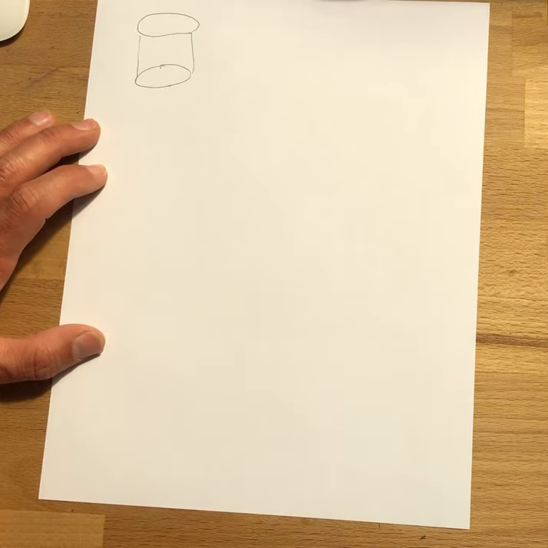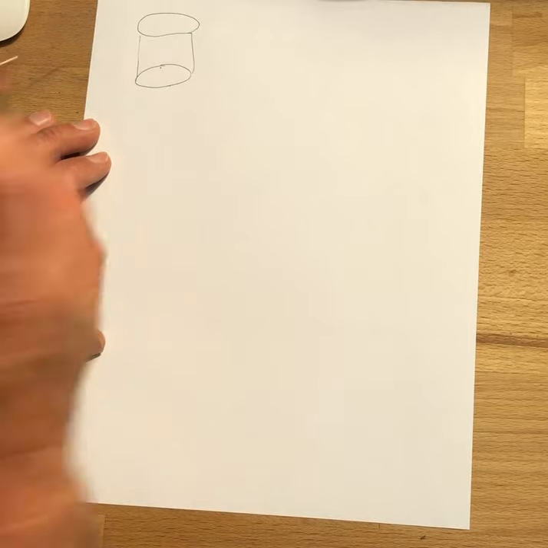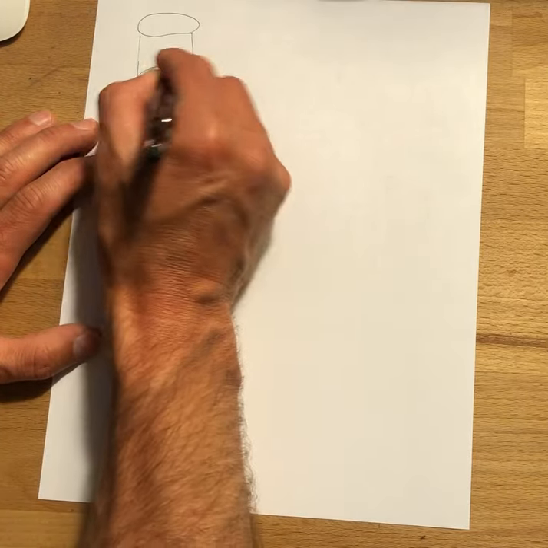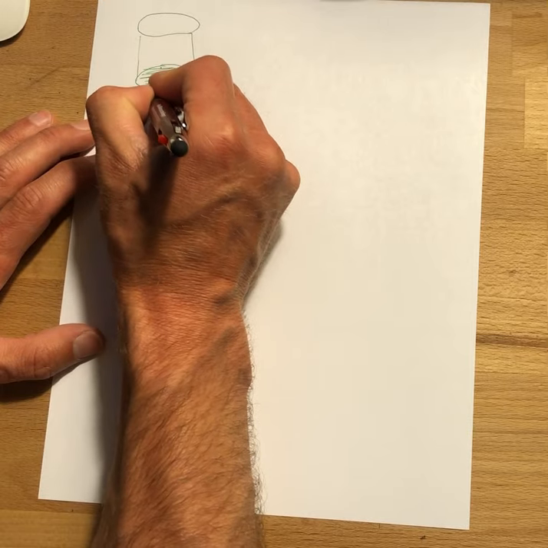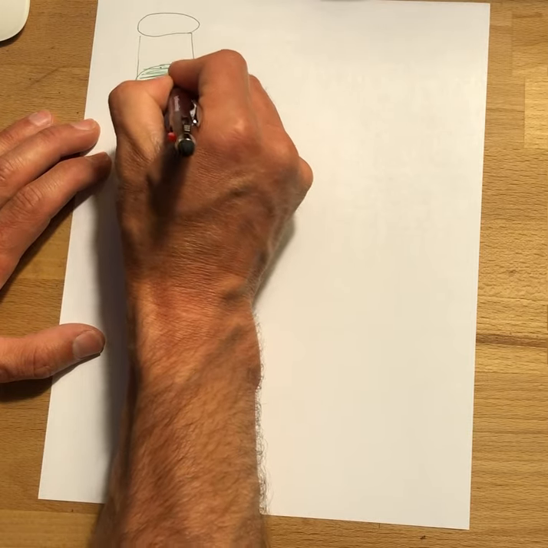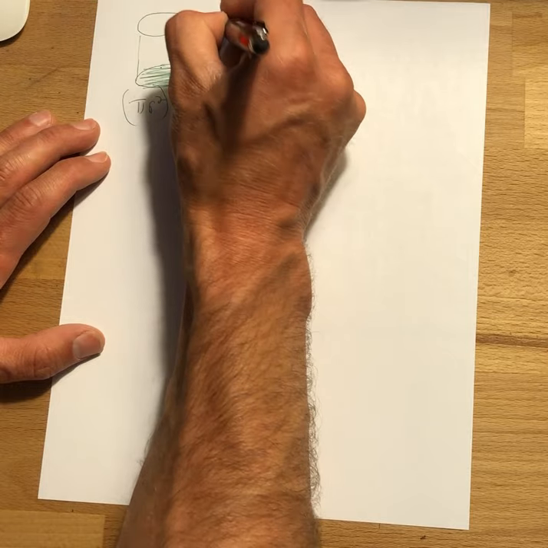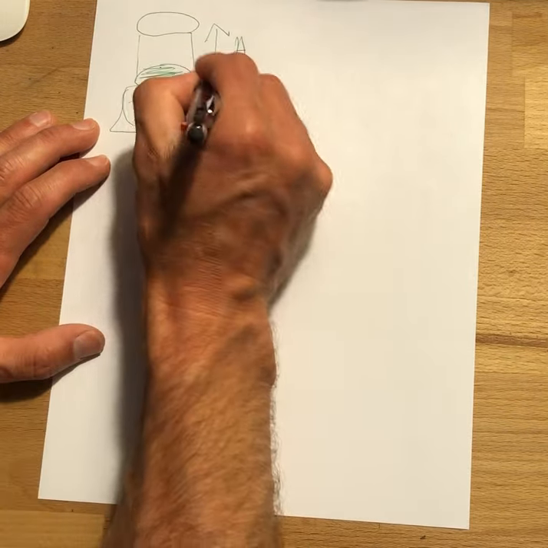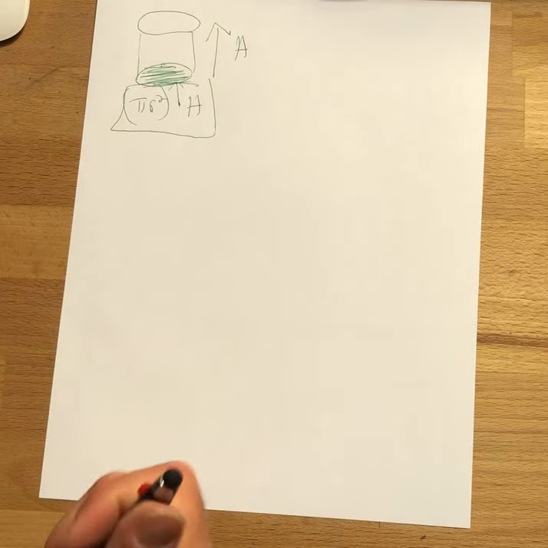So technically this is a circular prism, but it's its own word called a cylinder. Same concept. It's the area of the base, which is pi r squared, times the height. This is the formula for the volume of a cylinder.